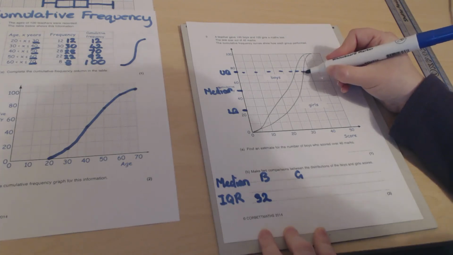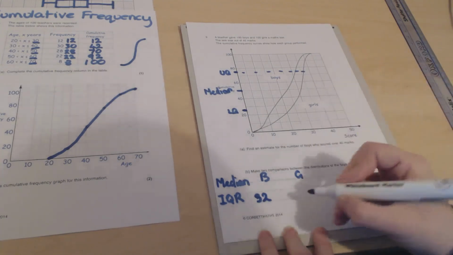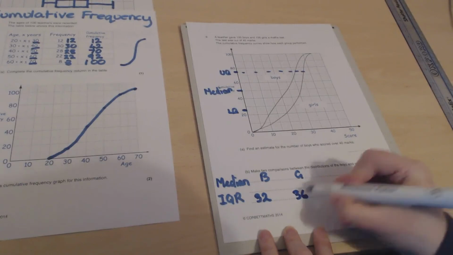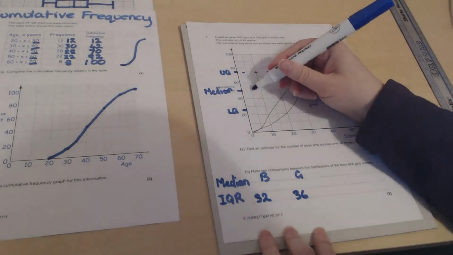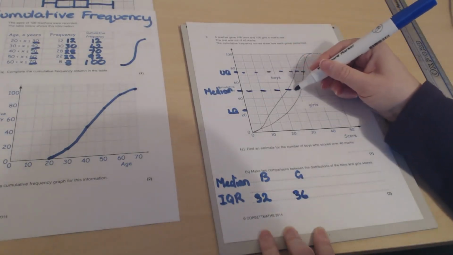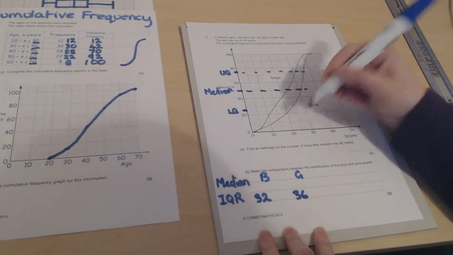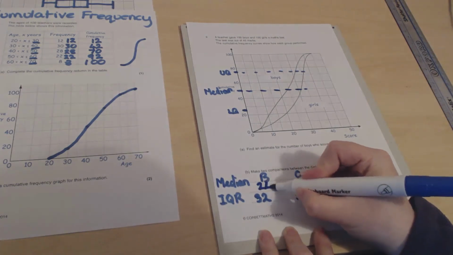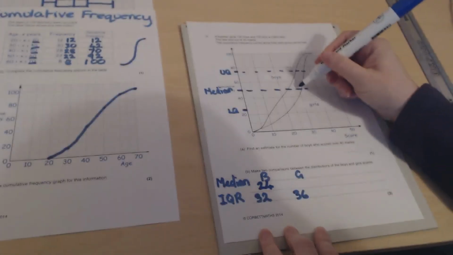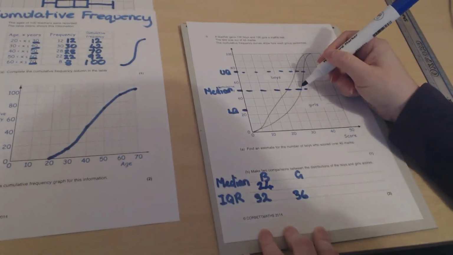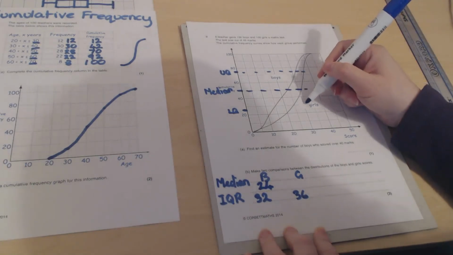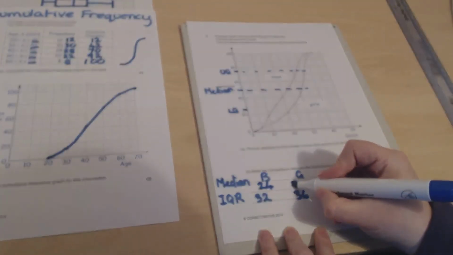And so I would say that is 36. The median for the boys, if we go over here, boys comes down here, so that's 24. And for the girls, the median again is a bit larger, so it's dropping down here to 31.